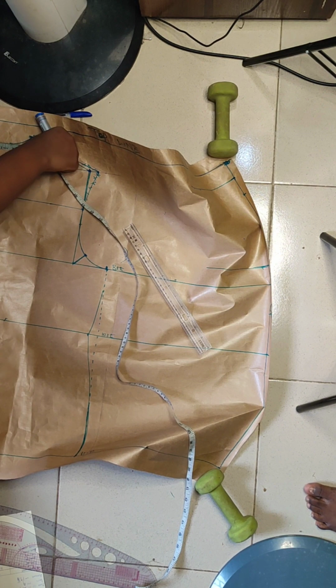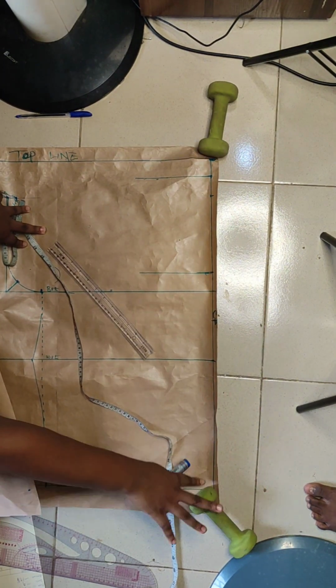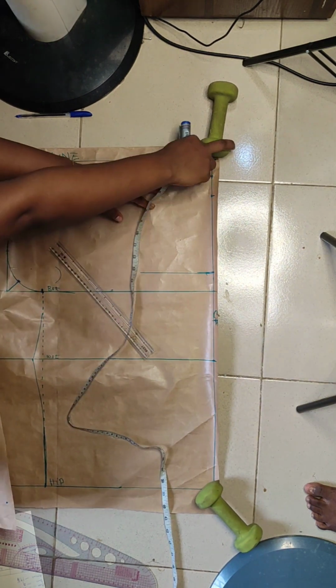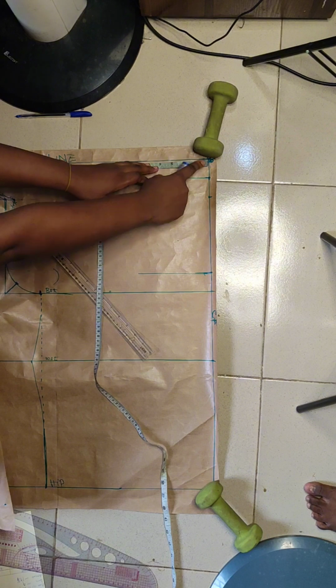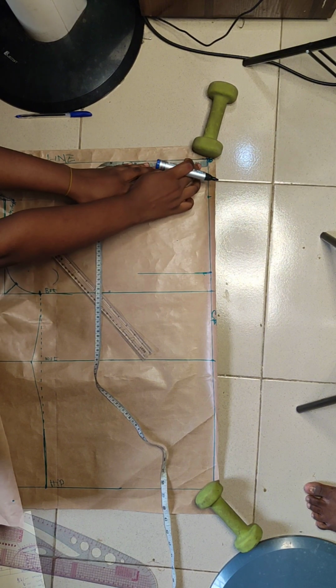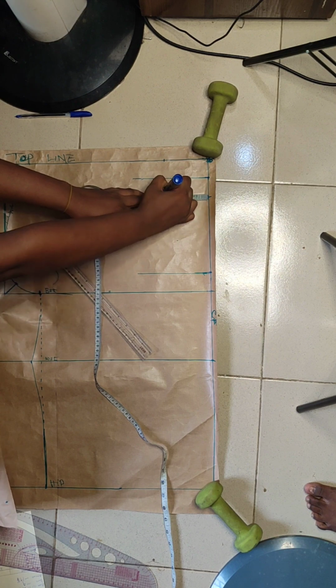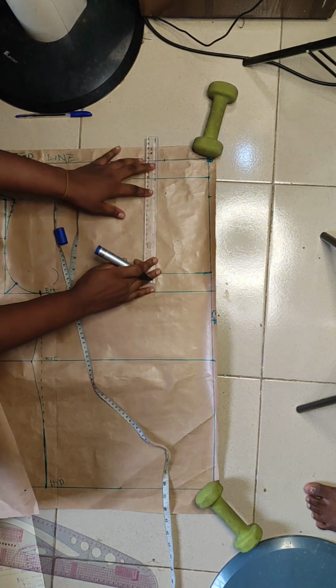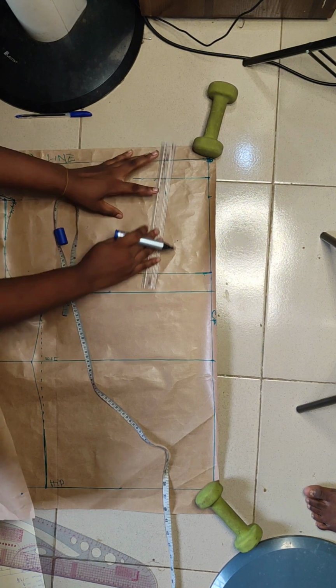Our back neck width is 3 1/4. So to get the neck width from the front, we mark the same thing. We mark the 3 1/4 to get our back neck width, and we square it out.